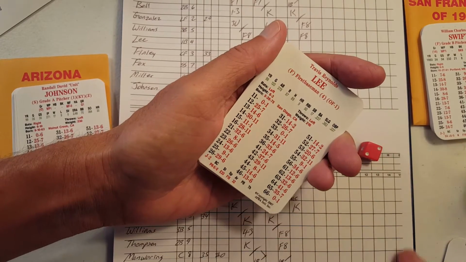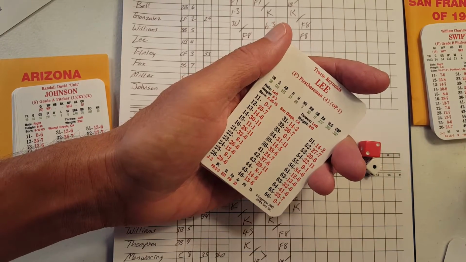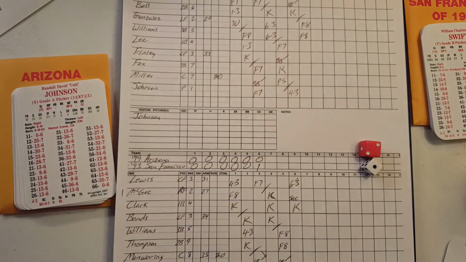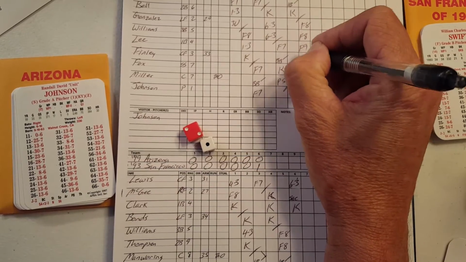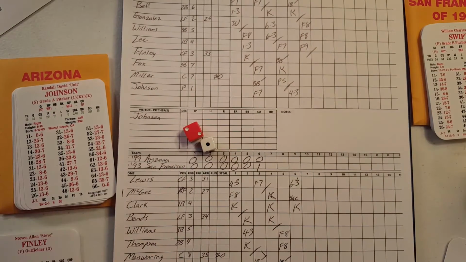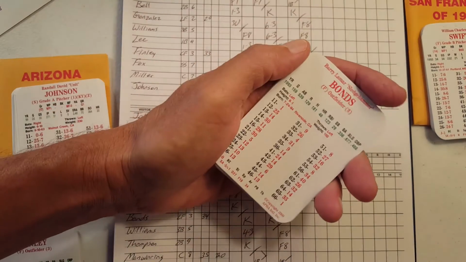Brings up Travis Lee at 21. Is a 32. And a 32 is a fly out to right. Or line out to right. Whichever one you want to call it. That'll do it for the Diamondbacks, bottom of 7.